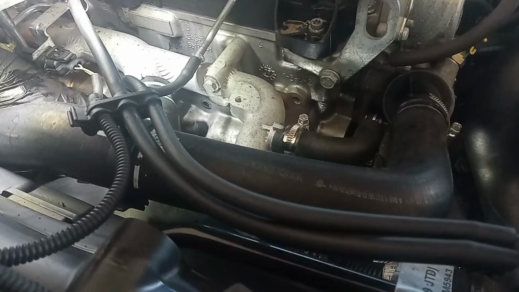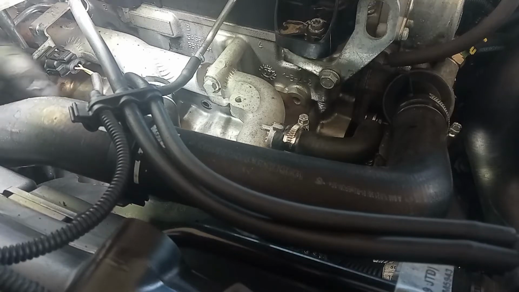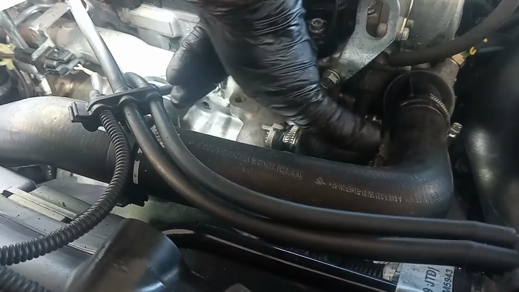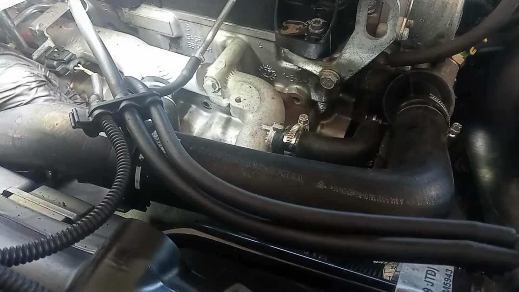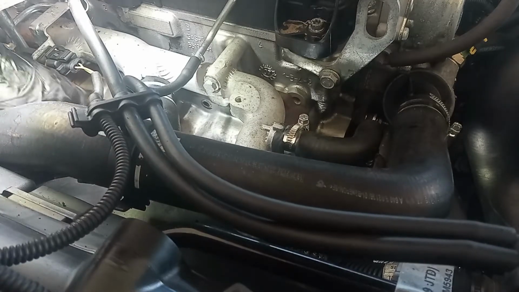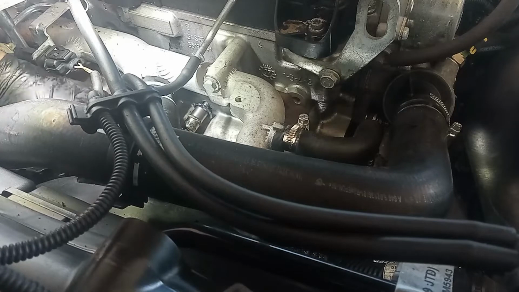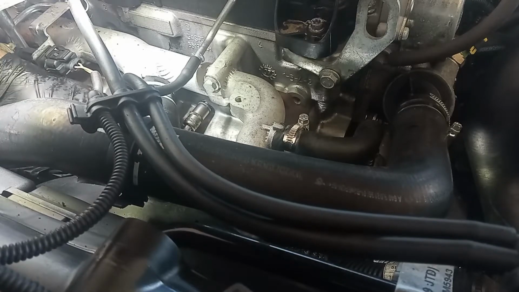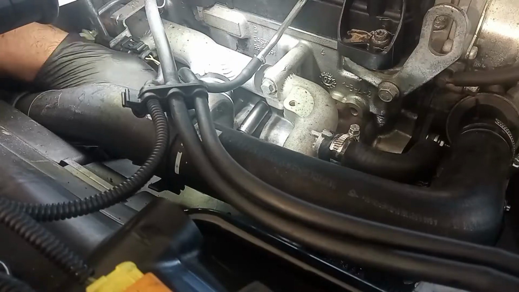That bolt over there was missing. I have another one over here, a new one. This can lead to rattling noises and also broken areas of this heat shield. So it's very important to have all of the bolts. Sometimes they may be broken or something, but this one just was not here.